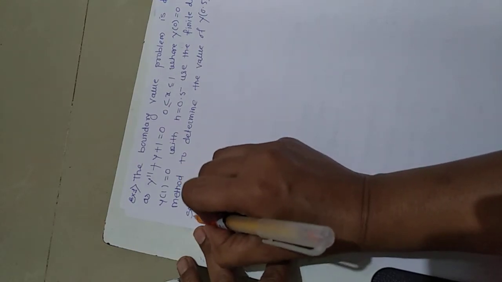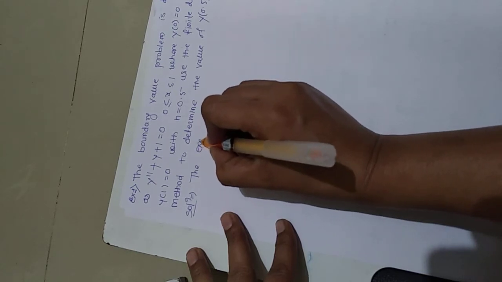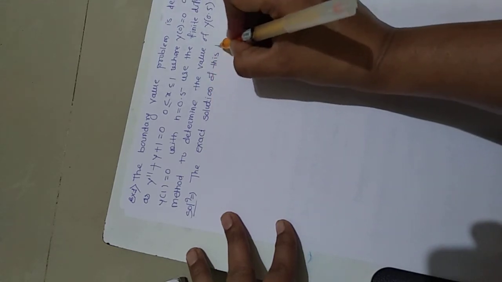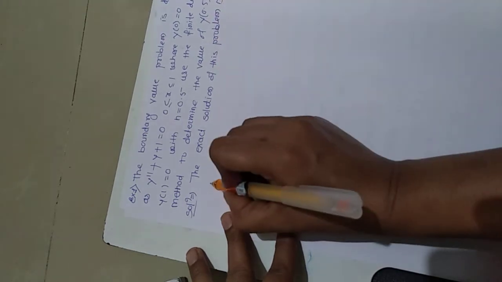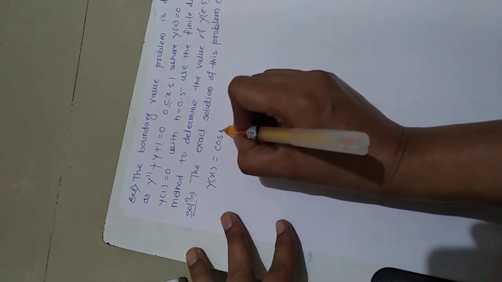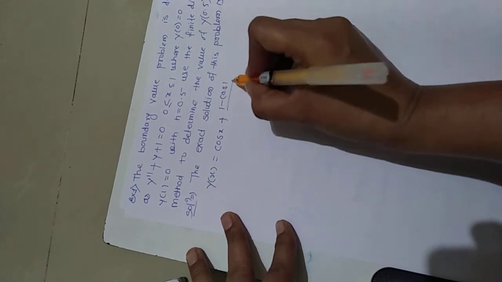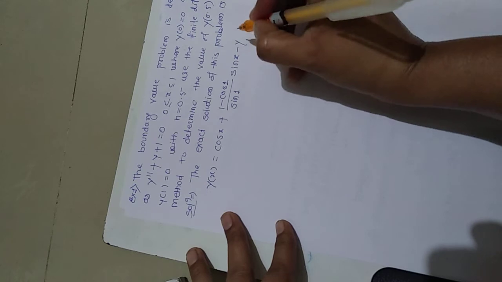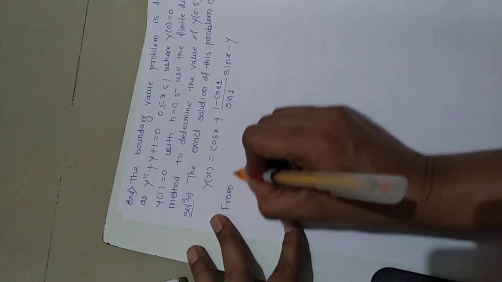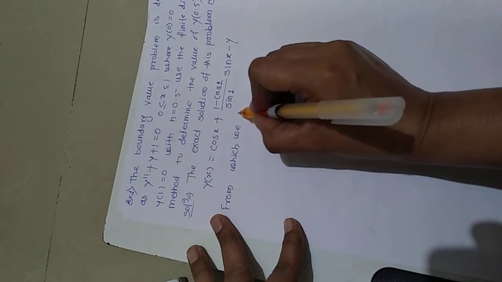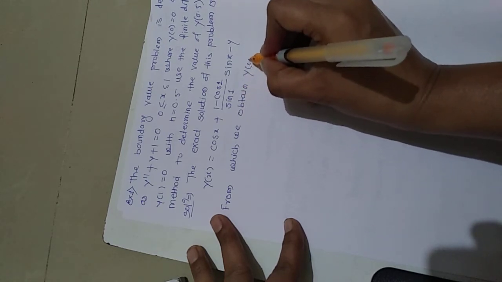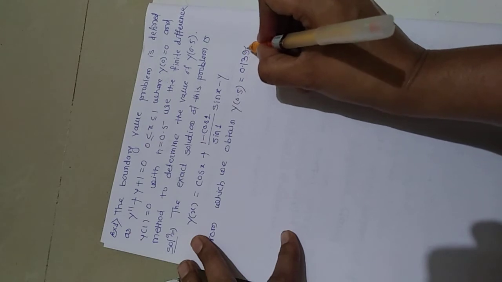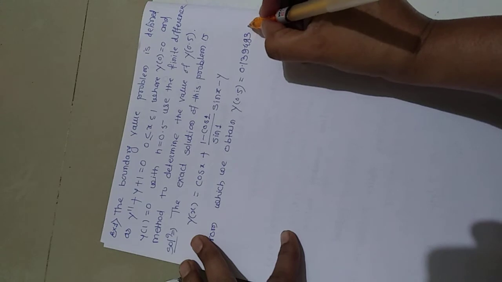Solution. First write the exact solution of the problem, which is y(x) = cos x + ((1 - cos 1) / sin 1) sin x - 1, from which we obtain y(0.5) = 0.139493927.